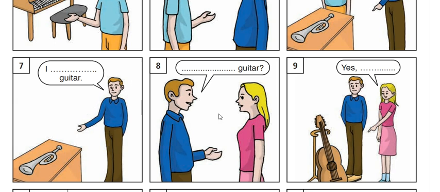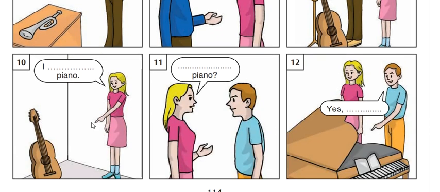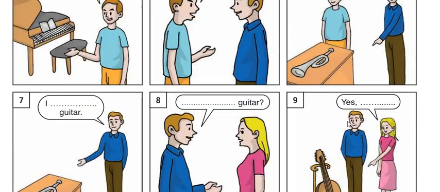I play the guitar. Picture 8. Do you play the guitar? Picture 9. Yes, I do. Picture 10. I play the piano. Picture 11. Do you play the piano? Picture 12. Yes, I do.